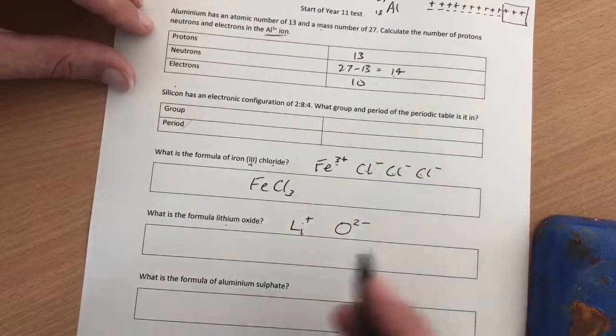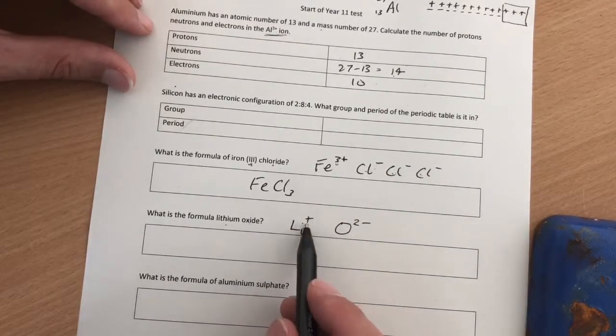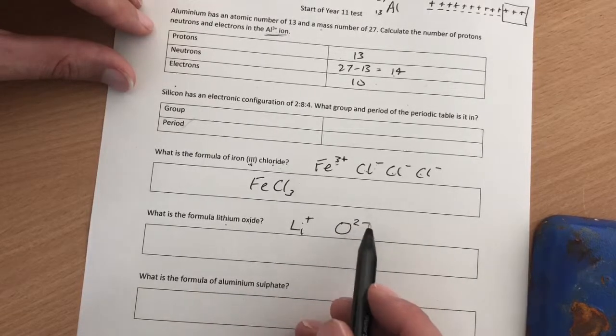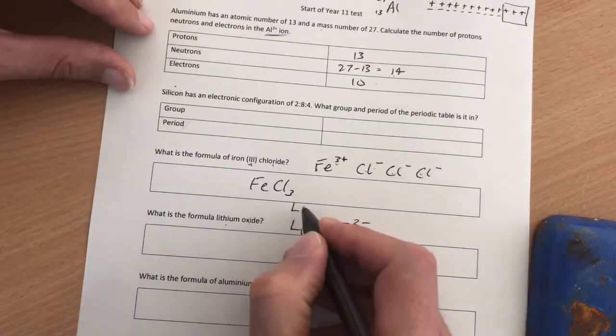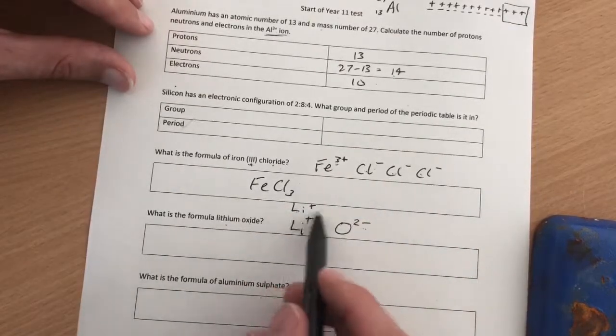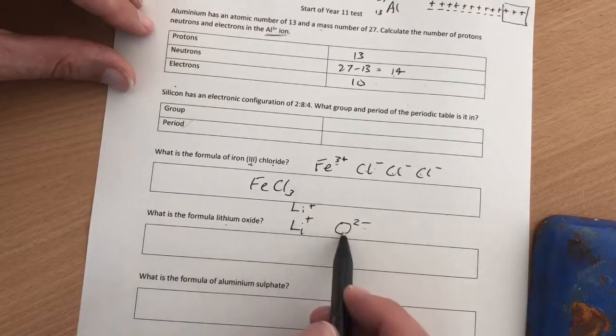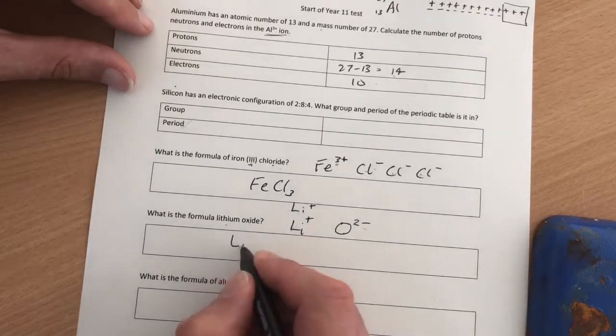Okay, so what we have to do is make these charges balance. So we've got a 2 negative charge, and we've got 1 positive. So we're going to need another positive charged ion. There we go. So I've got 2 lithium ions, 1 oxide ion, hence Li2O.